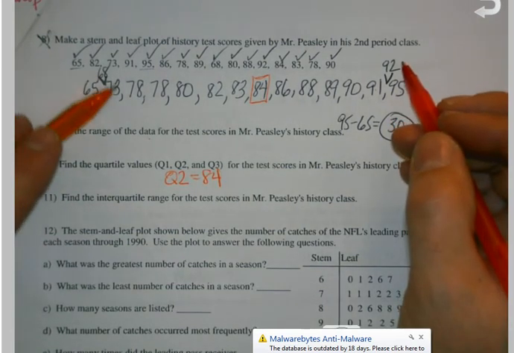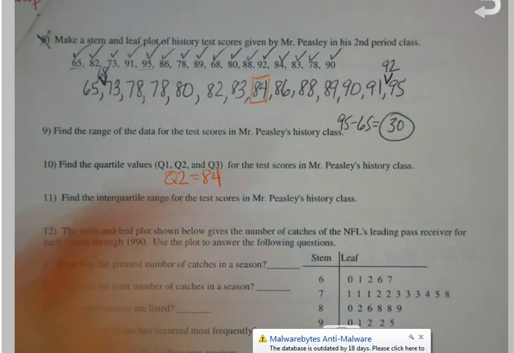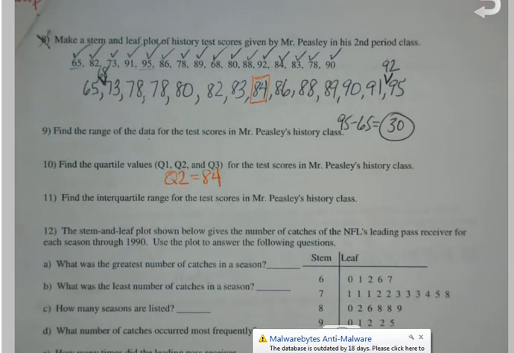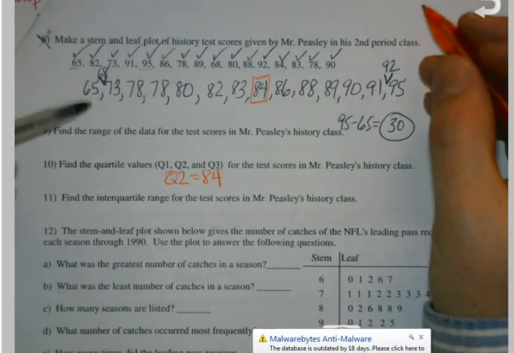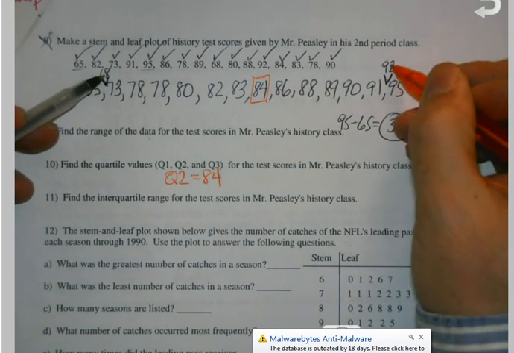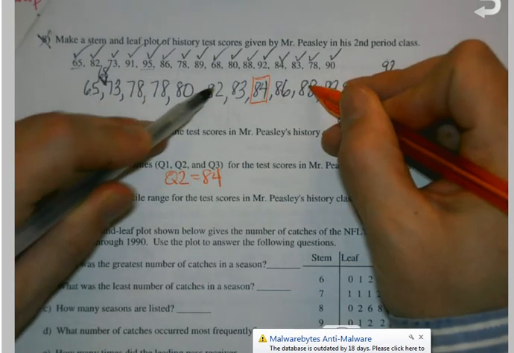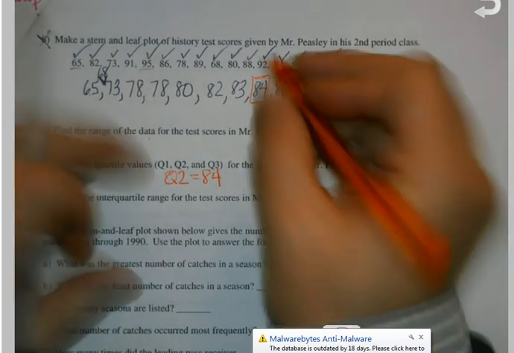1, 2, 3, 4, 5, 6, 7, 8. 1, 2, 3, 4, 5, 6. Uh-oh. I believe that is absolutely going to be correct. 2, 2, 3, 3, 4, 4, 5, 5, 7, 8. Yep, you're right.